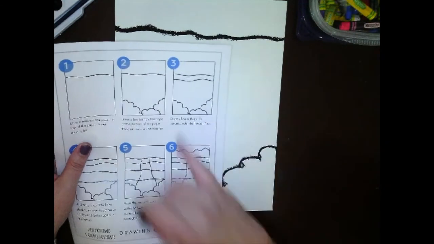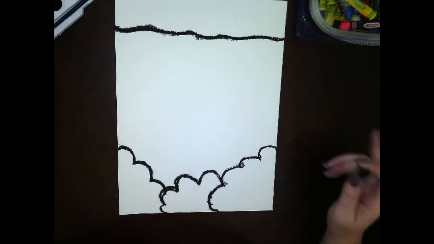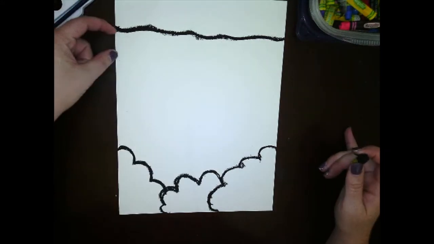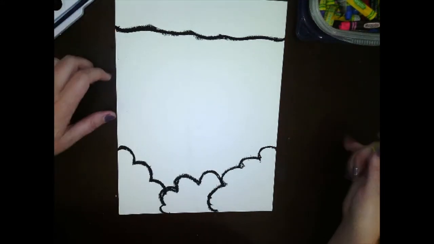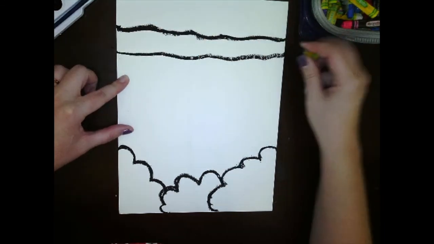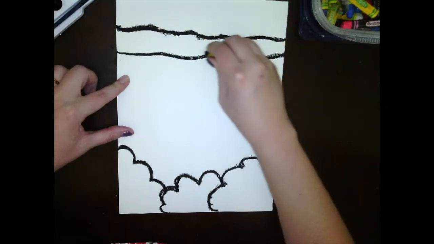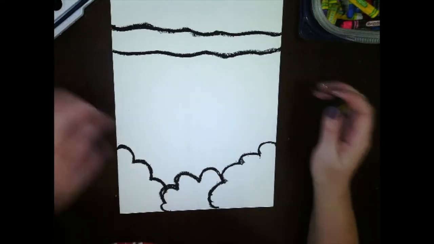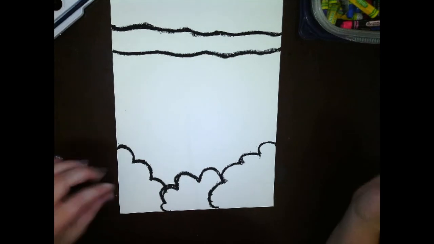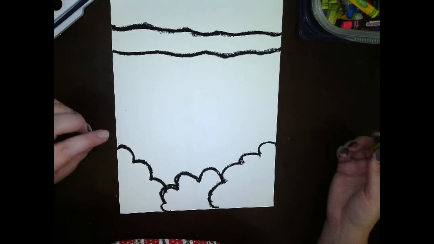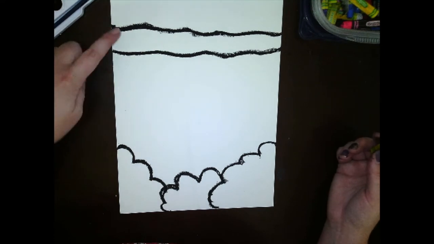Now, once you've done that, we're going to move to step 3, where we're going to add that other curvy horizontal line, and we're going to have just a small space in between. Same thing, boom, all the way across. I like to go over my lines. And remember, you can pause the video and take your time while you're drawing, and then you just unpause it when you've done a step.